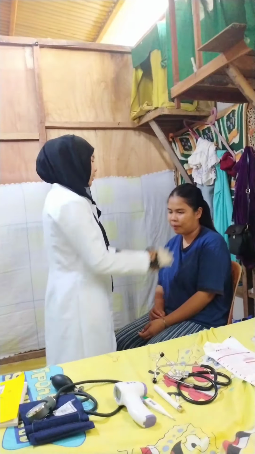Using the tips of your middle finger and index finger, palpate the temporal arteries. Their pulsations should feel equal. Listen for bruits over the temporal arteries. You should not hear any.